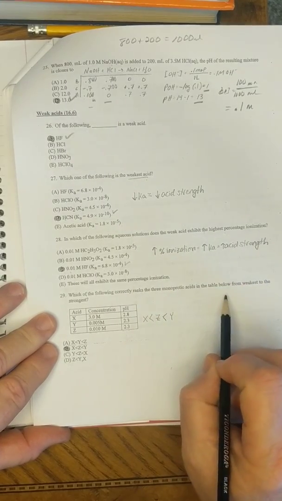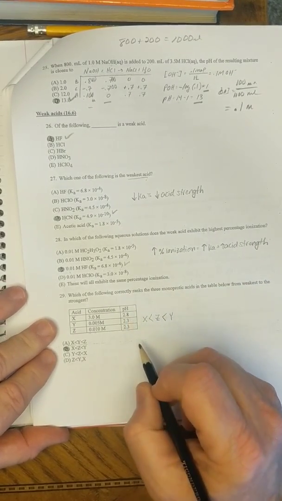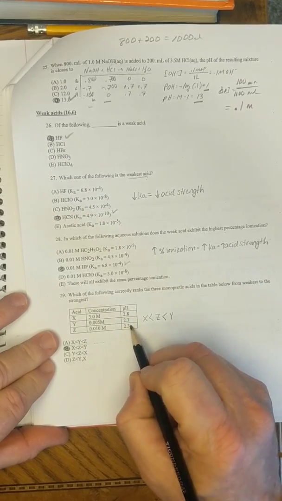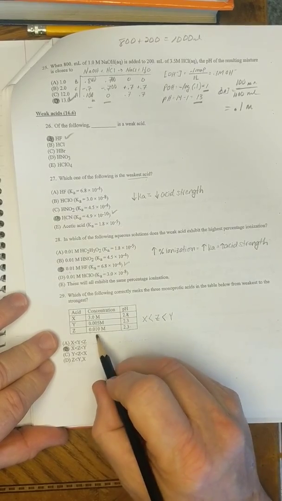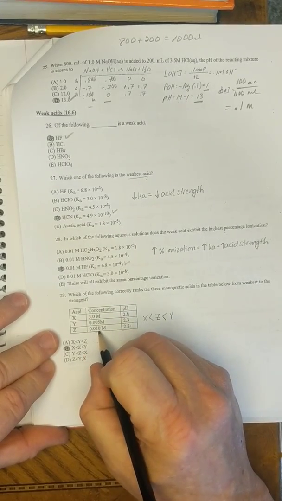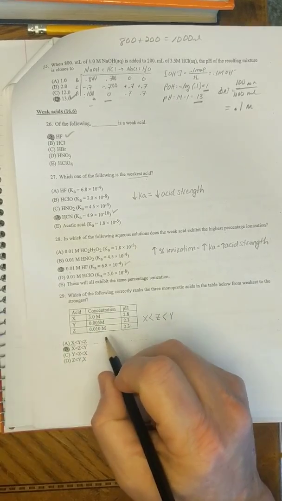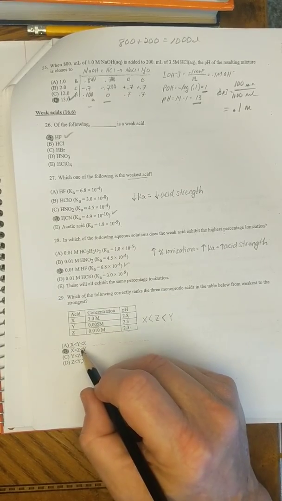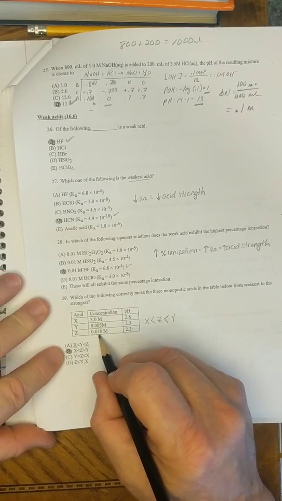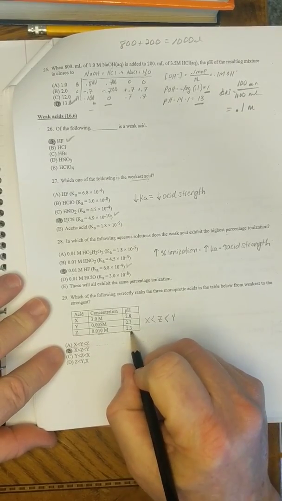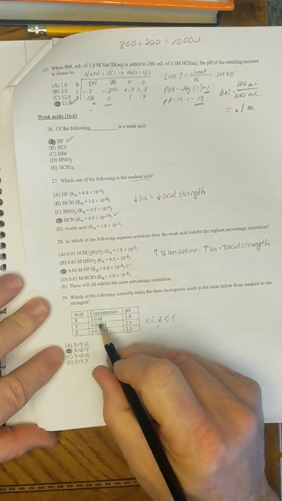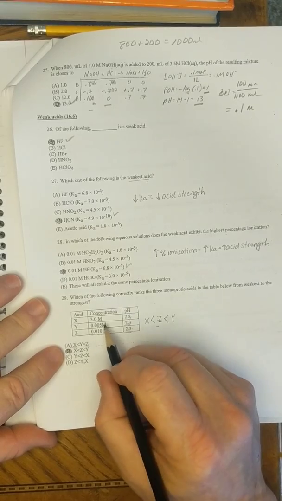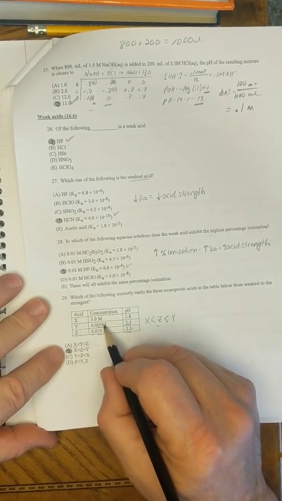Which one ranks from weakest to strongest? Your strongest should have the lowest pH. And from there, this one is double this concentration. So I would say X is definitely your weakest. And then because Z has double the concentration but the same pH, that means Z is a weaker acid than Y. So Y would be more dissociated because it has the same pH, but it's half the strength of Z.